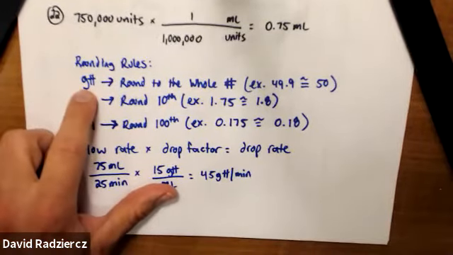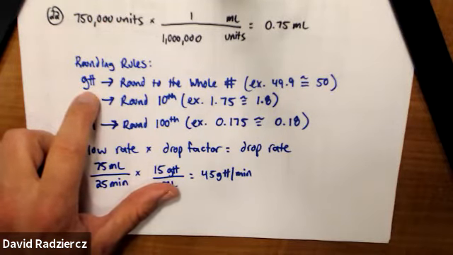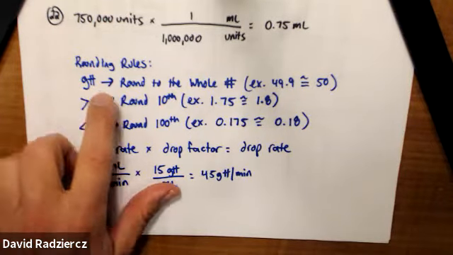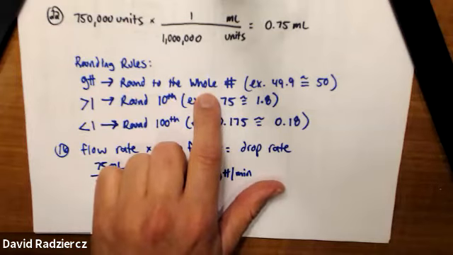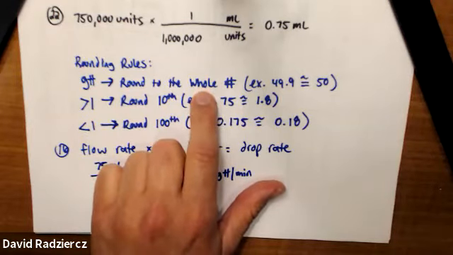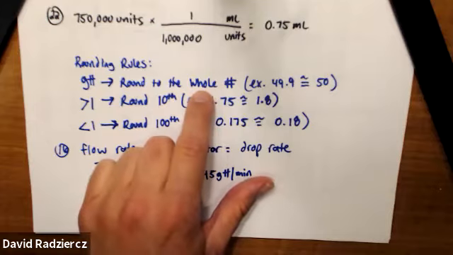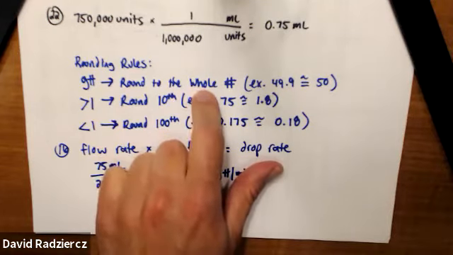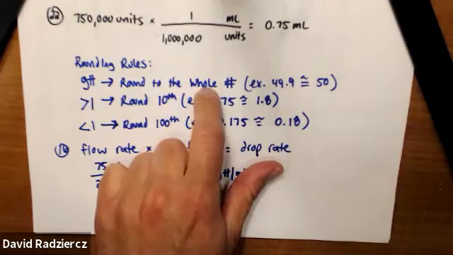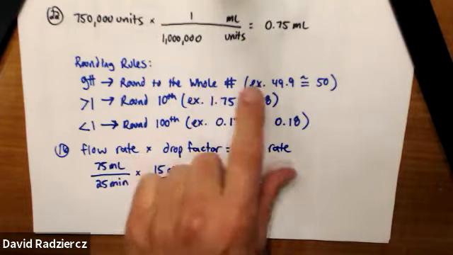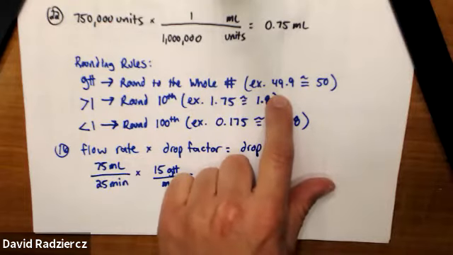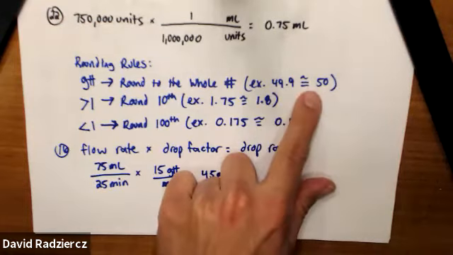Now, the other rounding rules, when it comes to drops, that's what this GTT stands for, and you'll see that in a minute when we get to it. Always round to the nearest whole number of drops, because you can't give somebody a decimal of a drop. You either give them a drop or you don't give them a drop. That's how that's indicated. So if you got 49.9, 49.8, 49.7, 49.6, 49.5, the answer is 50 drops, okay?